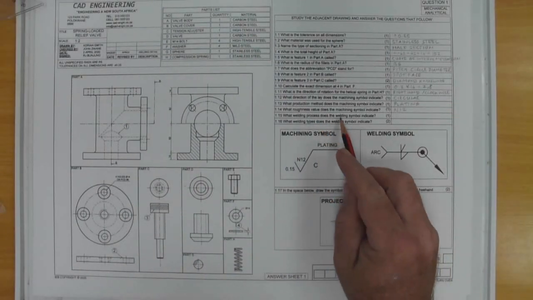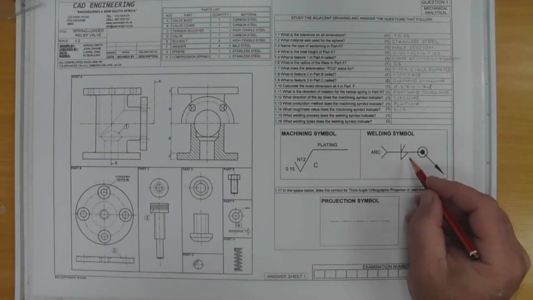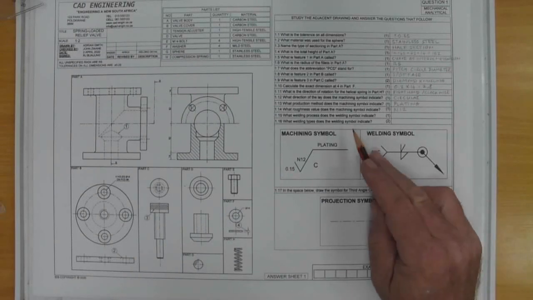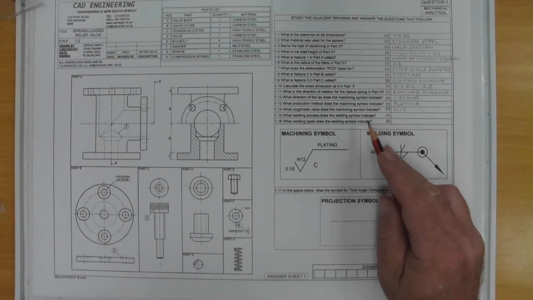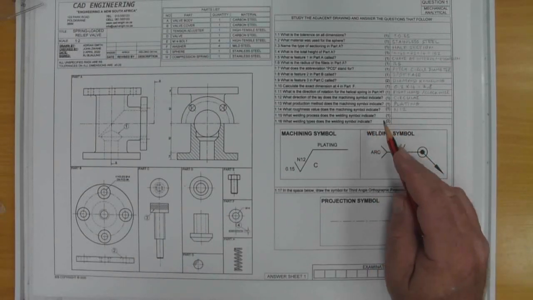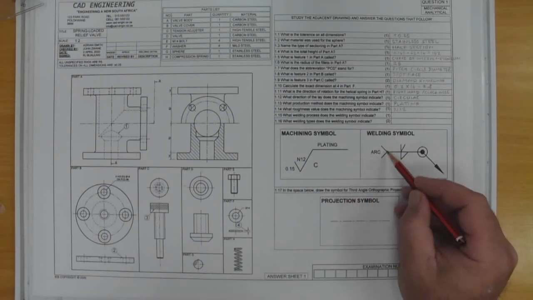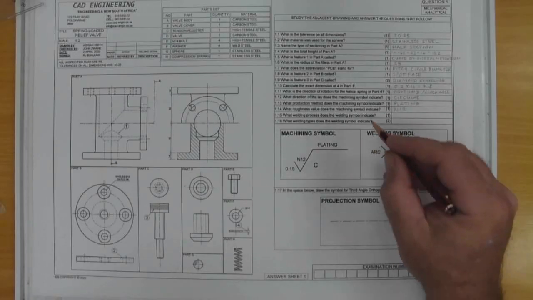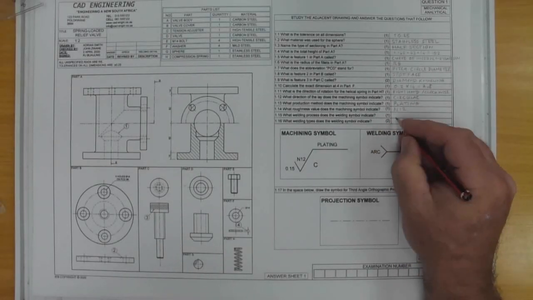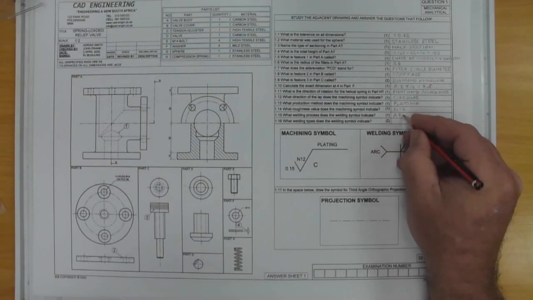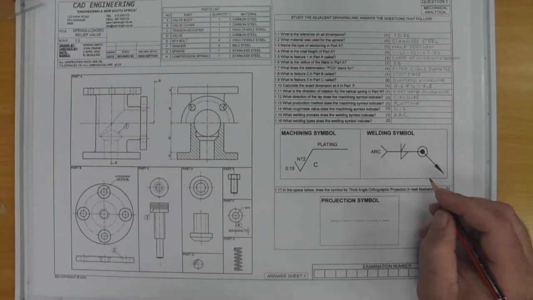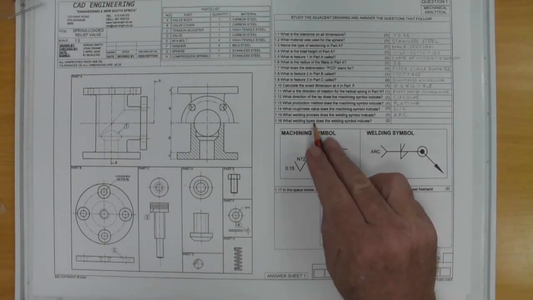Okay, the welding symbol. Okay, so what process does it use? The process is implying how the welding is done, and this is always put inside the tail here, and that is hence the answer, arc welding. Okay, and what welding types?